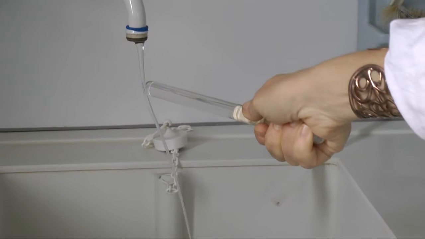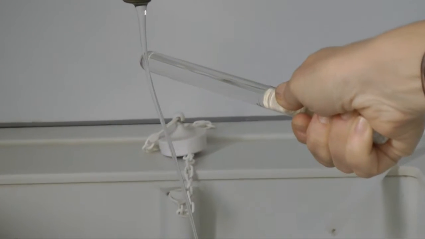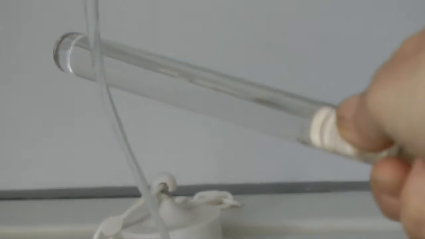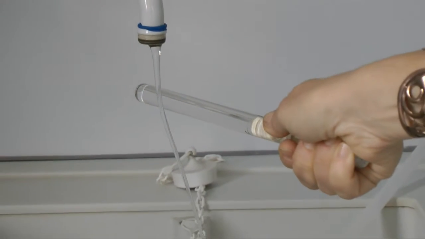First, we rub a glass rod to charge it. Once it has become charged, we hold it close to a stream of running water and see that the direction of the water changes because the charge of the glass rod repels the water.